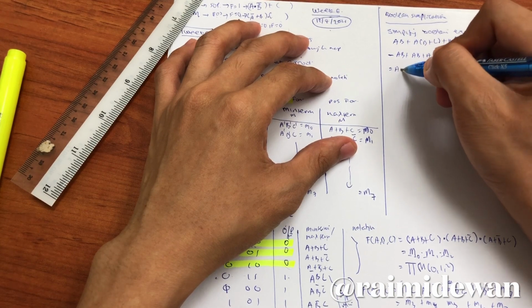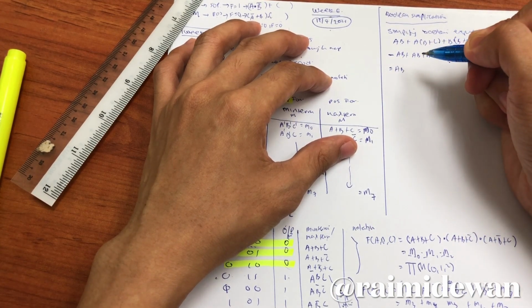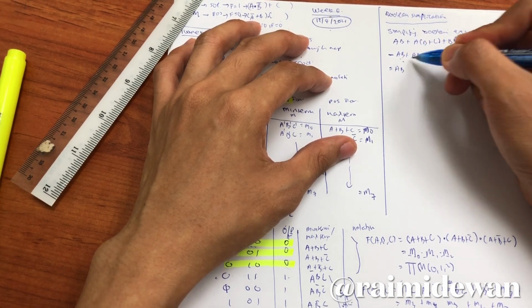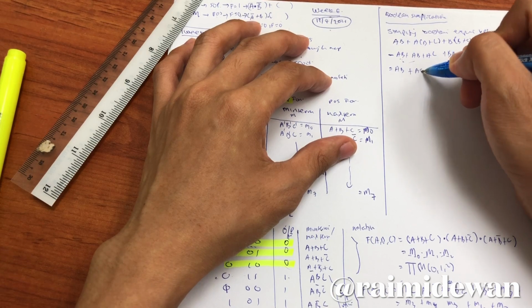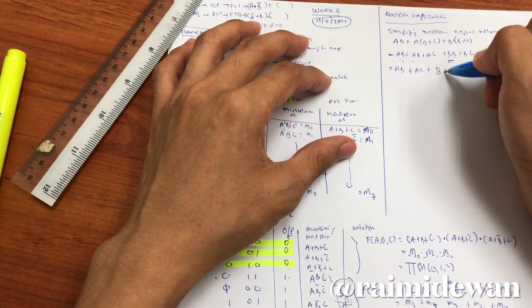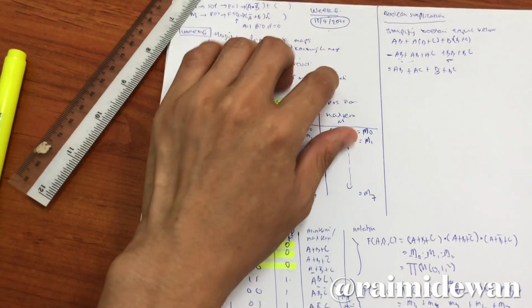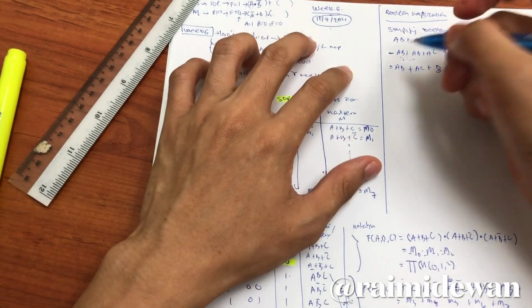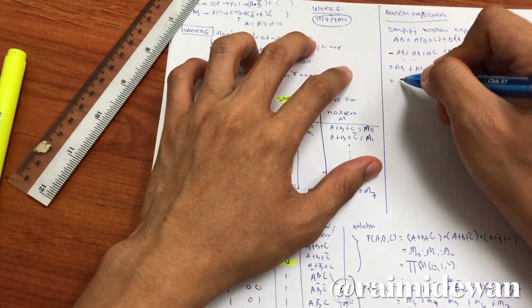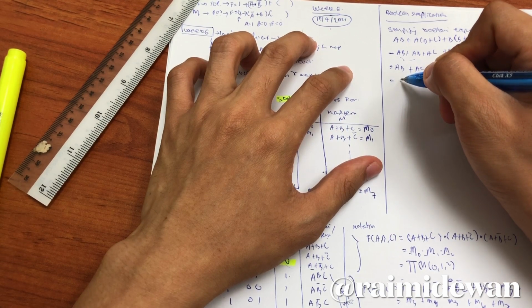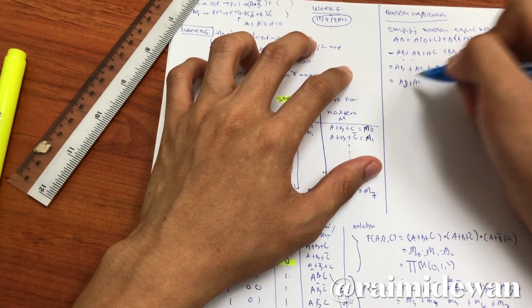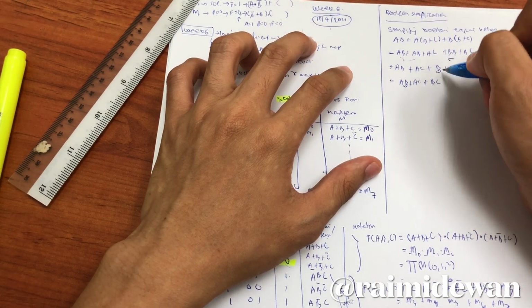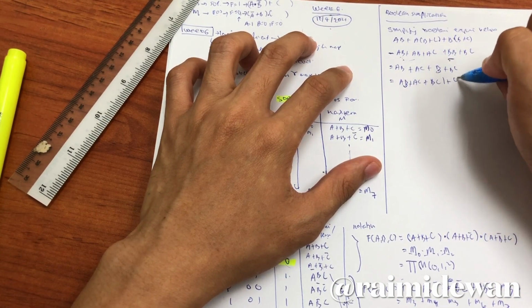So AB and here also is equals to AB. Okay, AB plus AB. So AB plus AC plus B plus BC. Okay. Then further simplify, AB plus AC plus B, okay, 1 plus C.